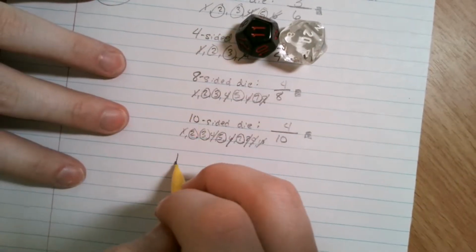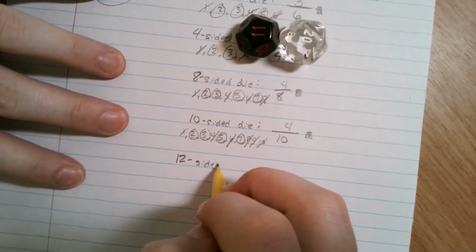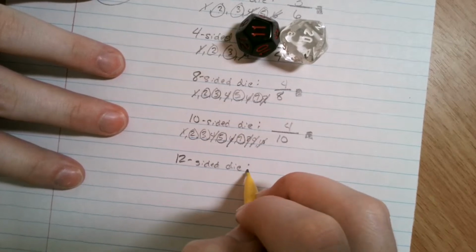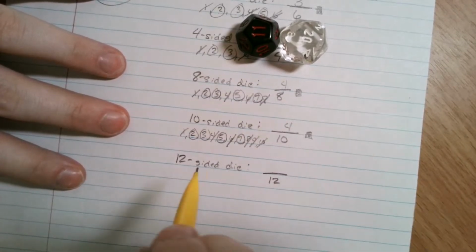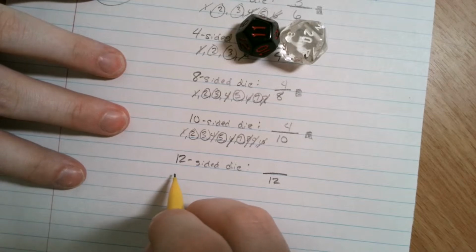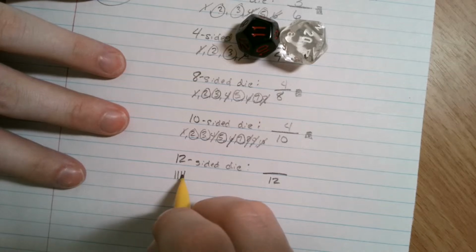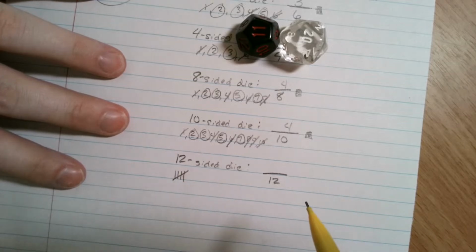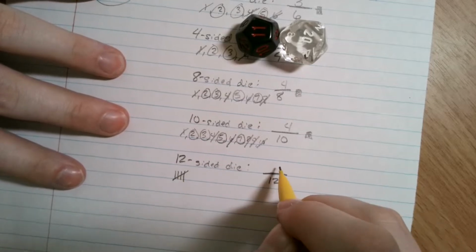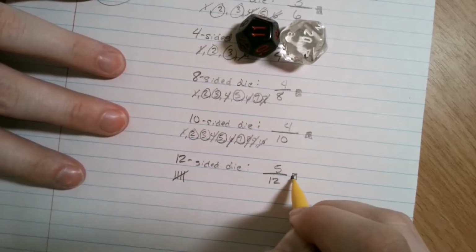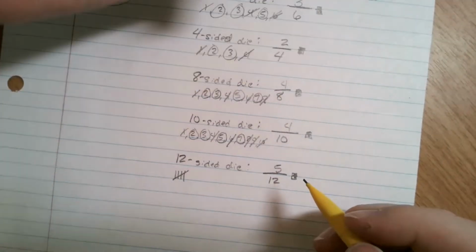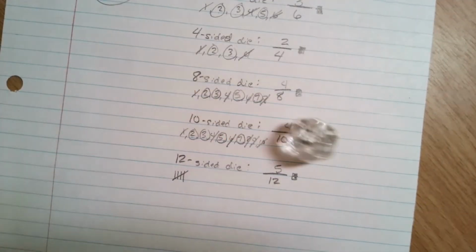Next we have a 12-sided die. So out of 12, 1 is not prime, 2 is prime, 3 is prime, 4 is not prime, 5 is prime, 6 is not, 7 is, 8 is not, 9 is not, 10 is not, 11 is, 12 is not. So that is 5 out of 12. And then out of a D20, let us see if we can do any good.